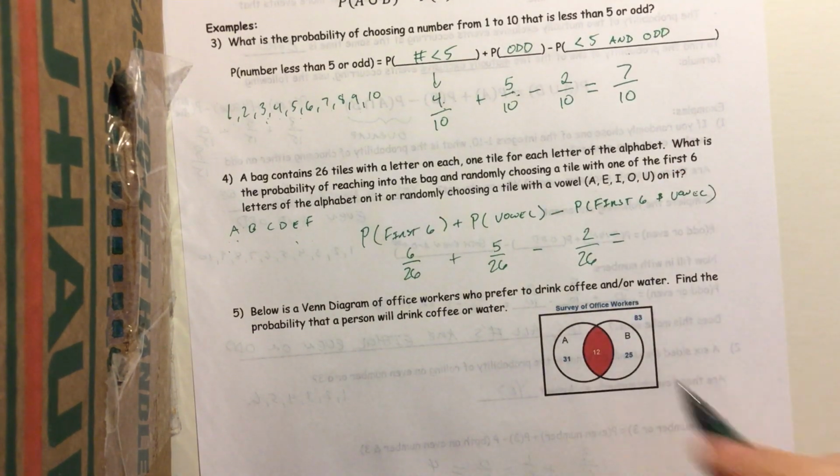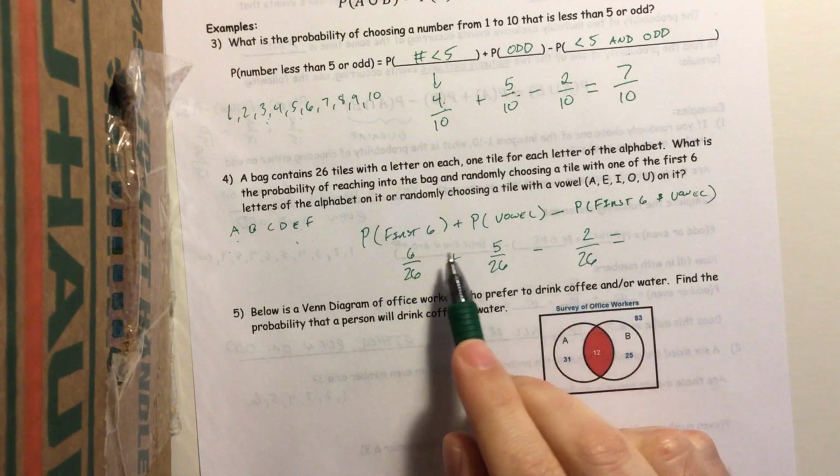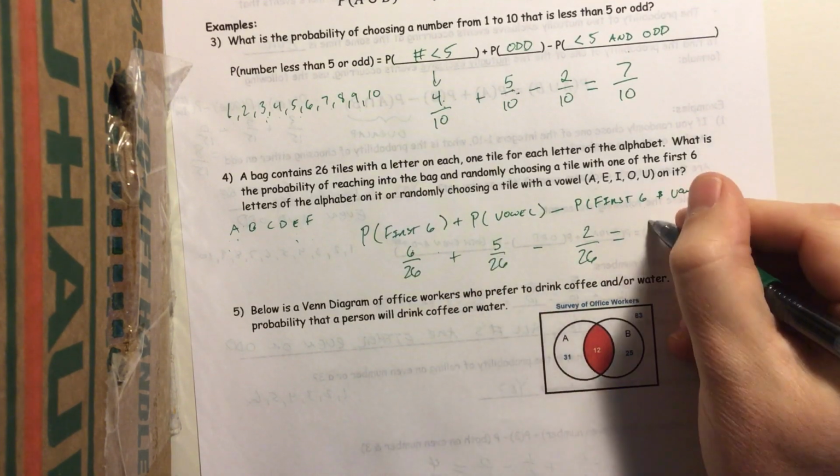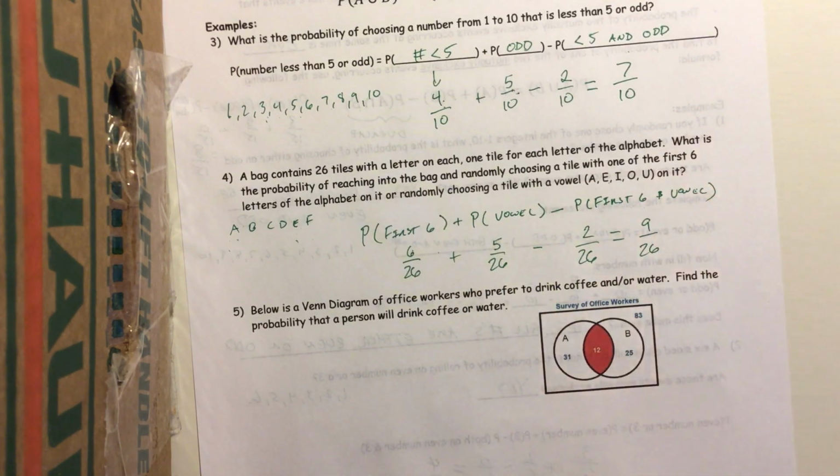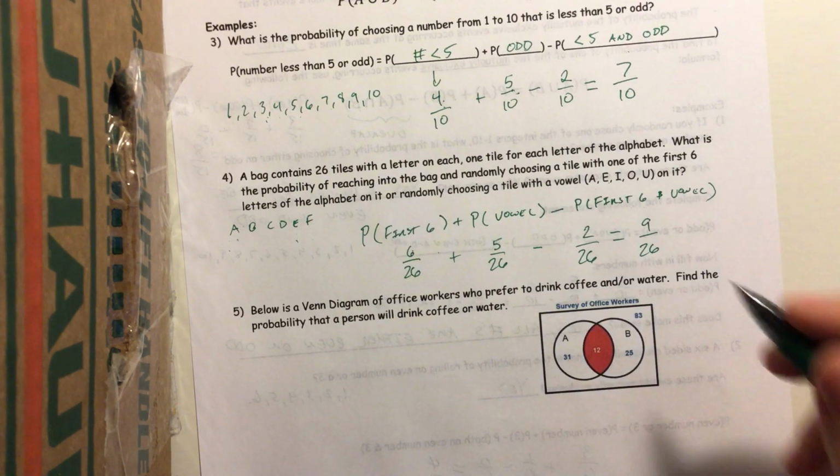Then we just got to work this out. You're really just working with the tops here. 6 plus 5 is 11, and 11 minus 2 is 9. So we have a 9 out of 26 chance of pulling a letter that's in the first 6 letters of the alphabet or a vowel.